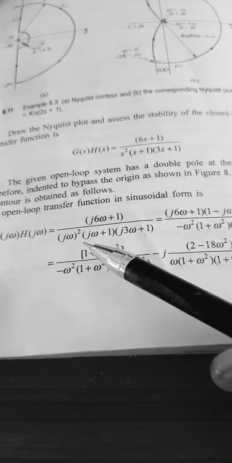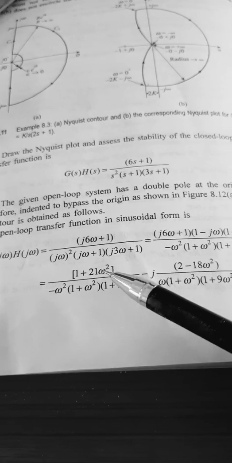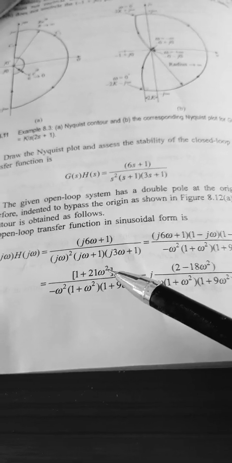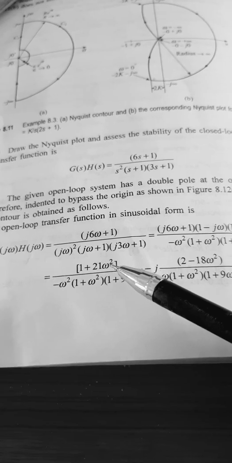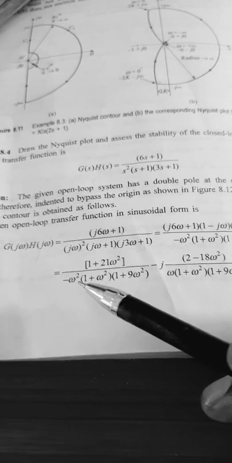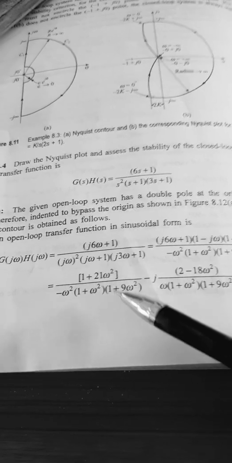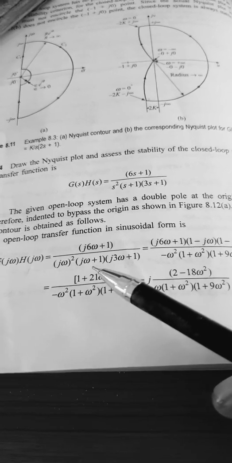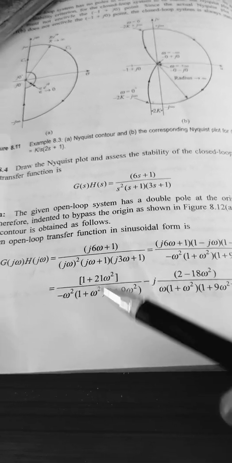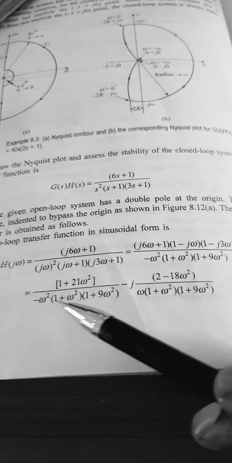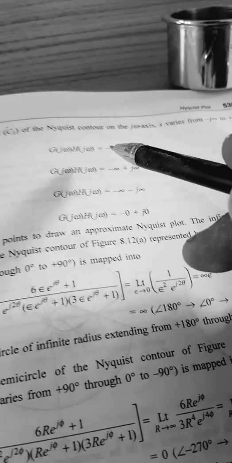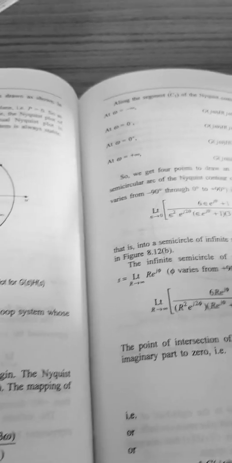Here infinity squared plus 21, plus omega square, that is infinity. So infinity is divided by infinity square. One infinity can be cancelled, so the remaining is minus 1 divided by infinity. So it is equal to minus 0.